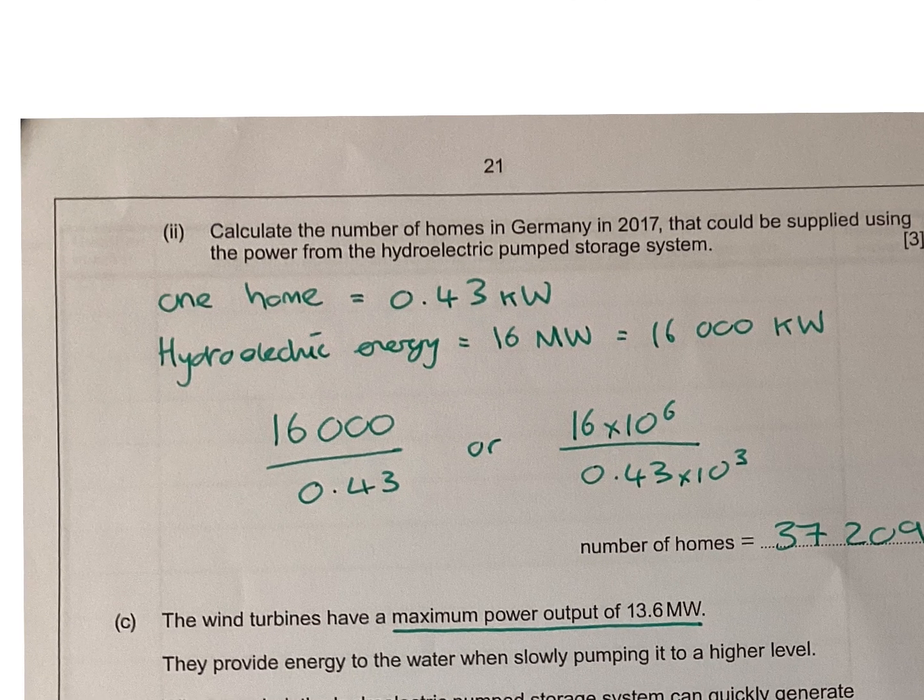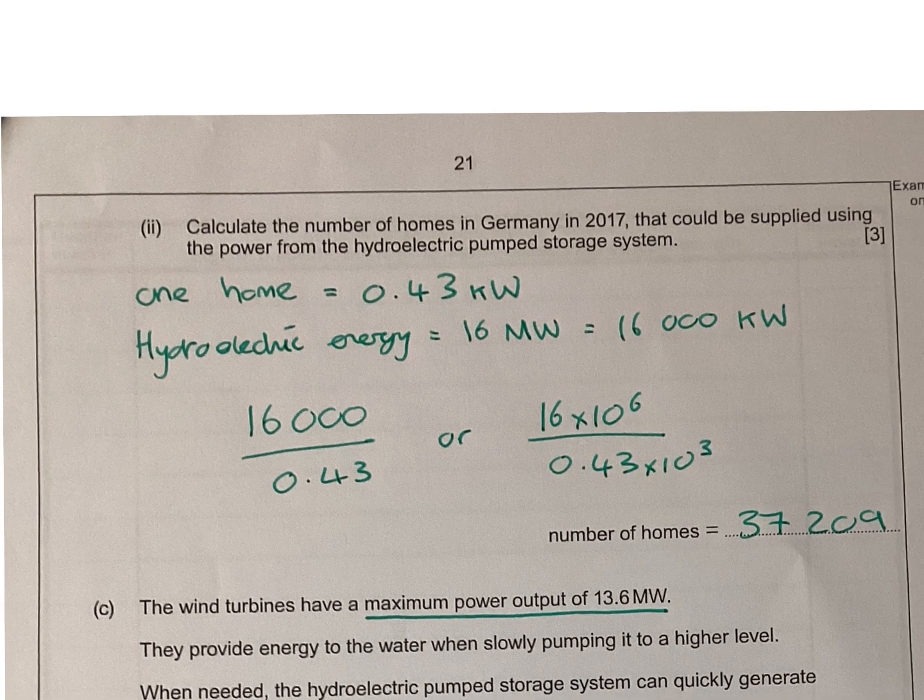For 3 marks then, now it wants you to calculate the number of homes in Germany that could be powered using hydroelectric. So from the last page, remember we picked out 16 megawatts. We know that 1 home uses 0.43 kilowatts. Now, there's 2 ways you can do this. I guess in year 10, you just need to be aware that a kilowatt is 1,000 watts and a megawatt is a million watts. So you need to either convert the 0.43 to megawatts or the 16 megawatts to kilowatts. And that's the easiest thing, I think, to take that up one.